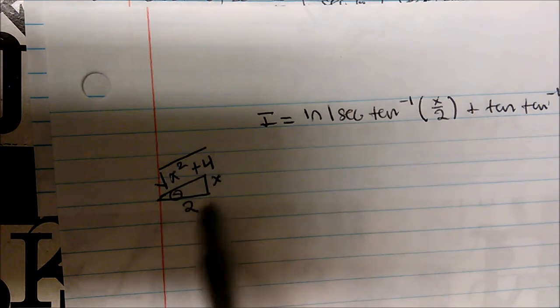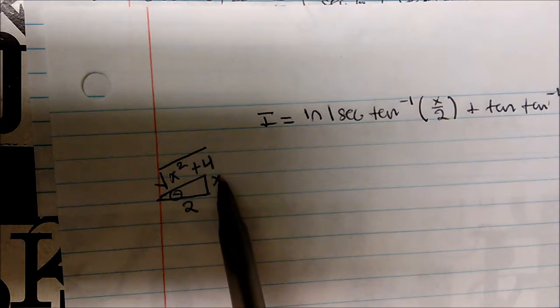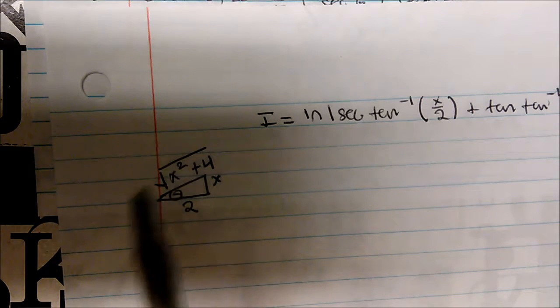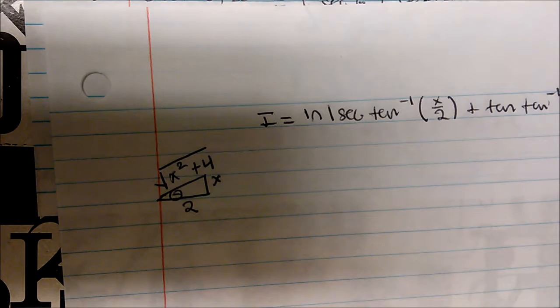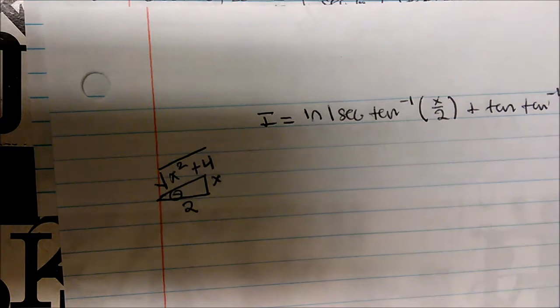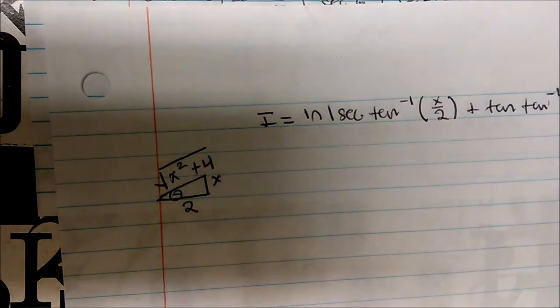But hopefully you can see the idea: the tangent of this angle is x over 2, with x on the opposite side and 2 on the bottom, and I'm finding the hypotenuse by squaring those two, adding them together, and taking the square root. So this becomes the square root of x squared plus 4, and I'm going to leave it like that. I'm not going to try to simplify.